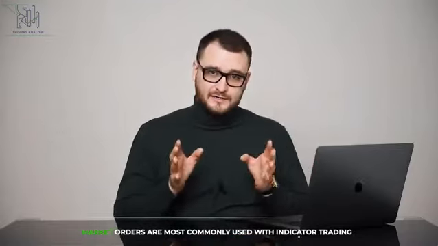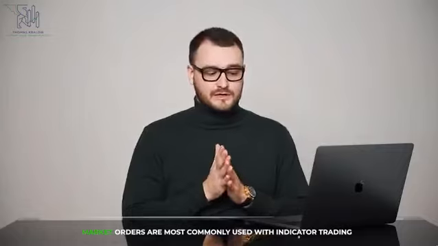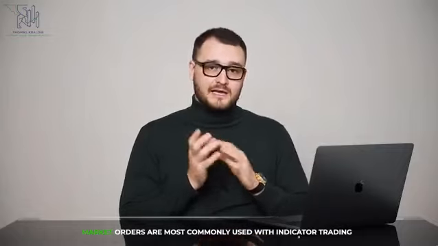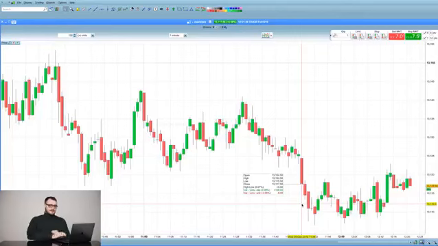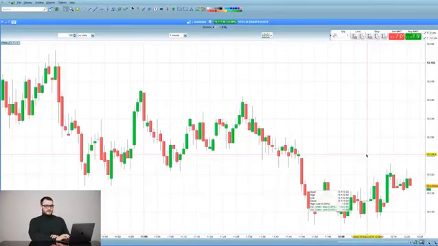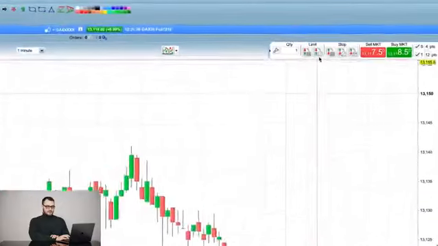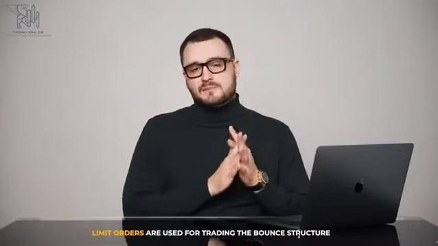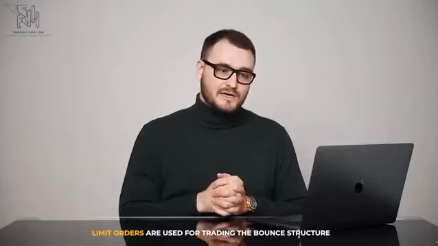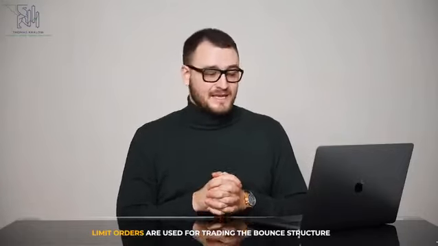So write it down in your notebook that market orders are for rare occasions and only mostly for indicator trading. Now, the next type of order is the limit order. And this is the one here, and it's written limit. And actually here is our stop order as well. Now, the limit orders and stop orders are quite similar, yet they are different.